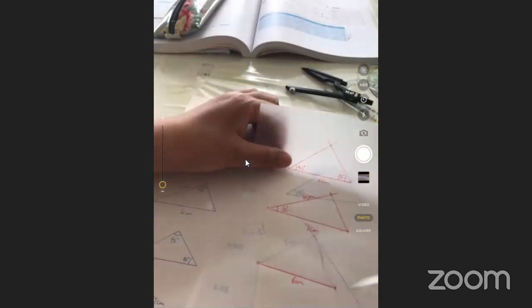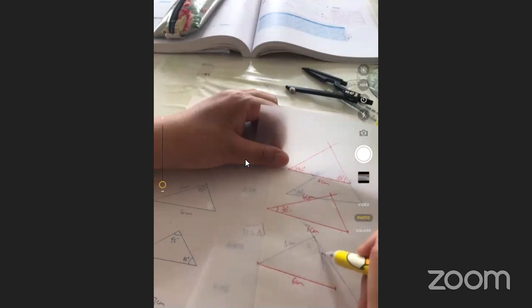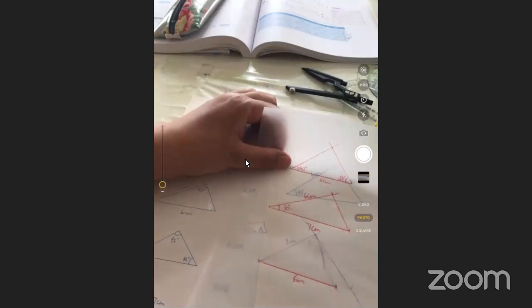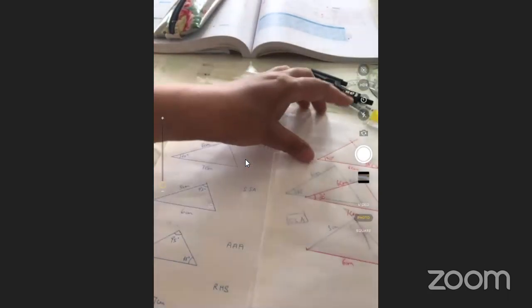But I need some time to check which point should be the one. It seems that there's only one point. I cannot move it too high or too low, then this part cannot touch this point, right? Now, later I can show you there's another way. If you are interested, there's another way to draw this one actually.